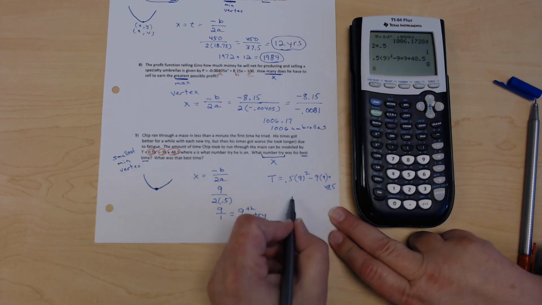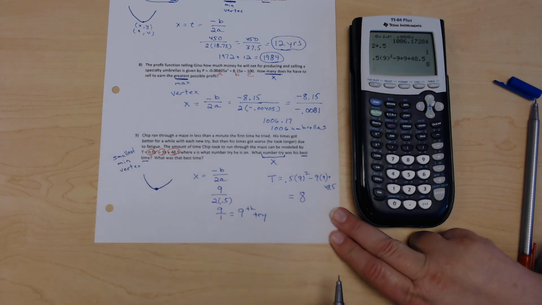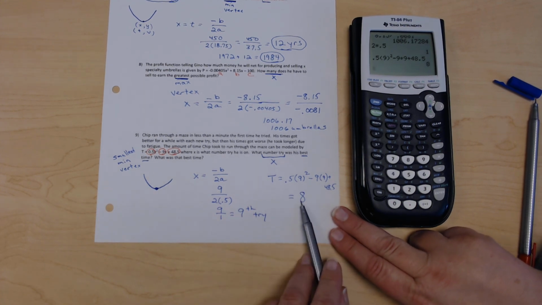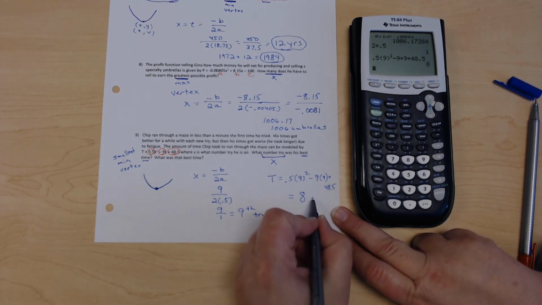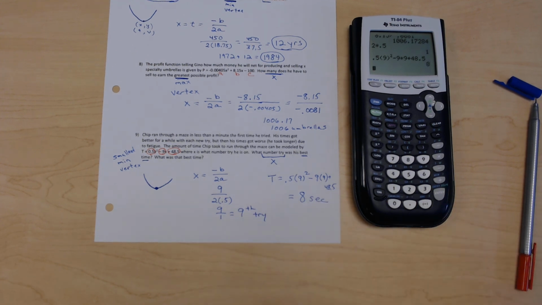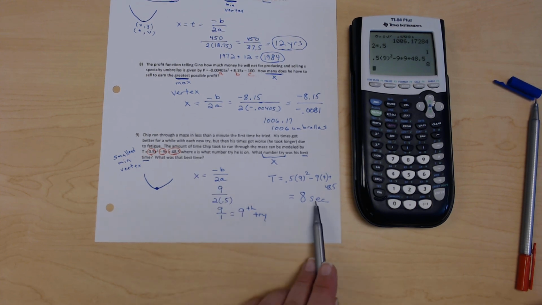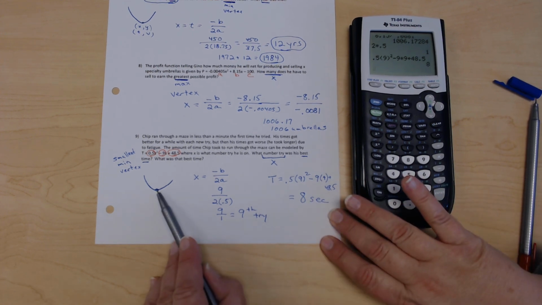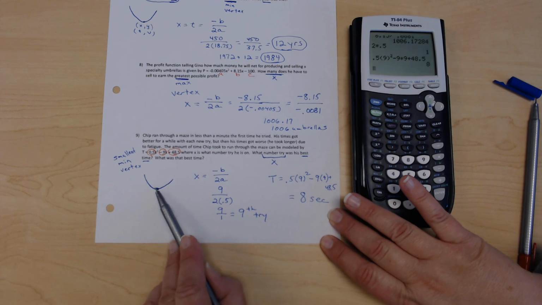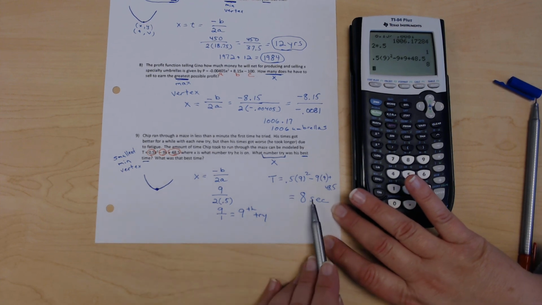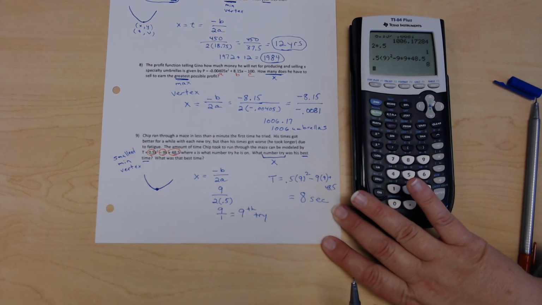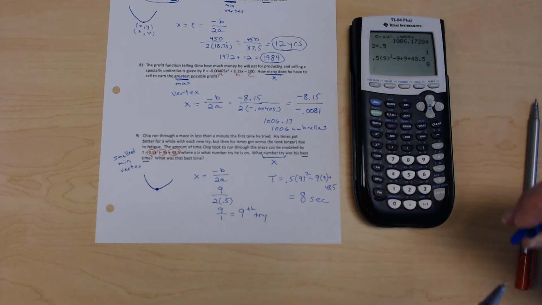Okay, and that gives me 8. What does that 8 represent? 8 seconds. That's pretty quick. It's maybe a fairly small maze, but on the 9th try, he did 8 seconds. And that's his absolute minimum. Everything else, every other time, is bigger than 8 seconds. Okay. All right, give it a try.